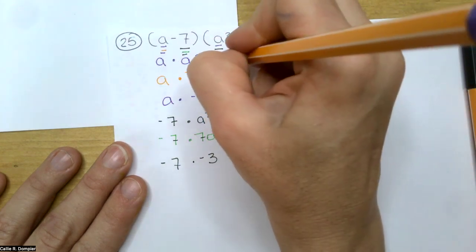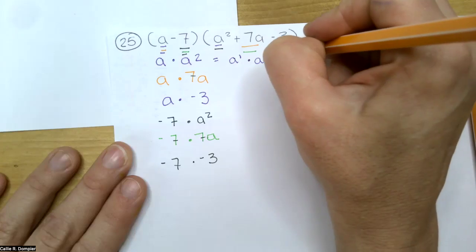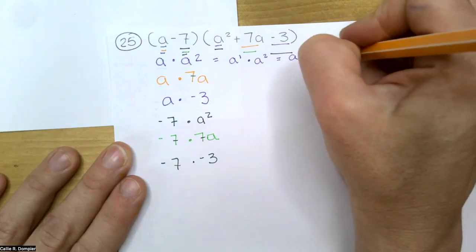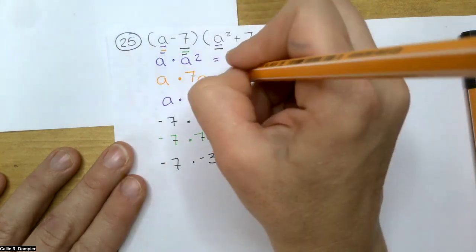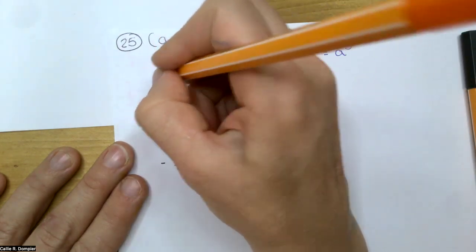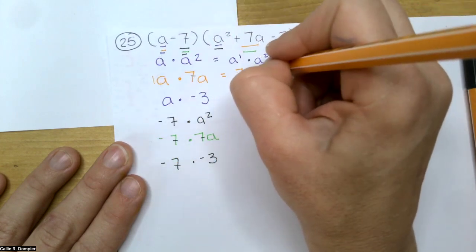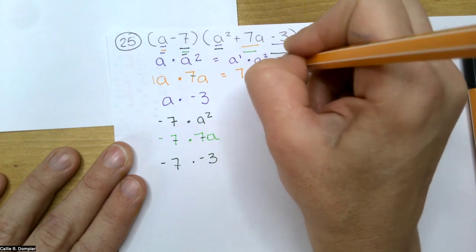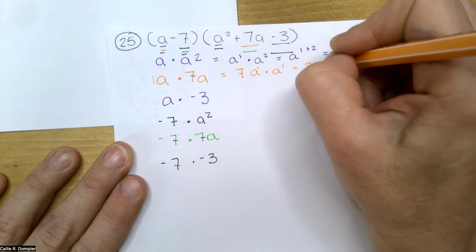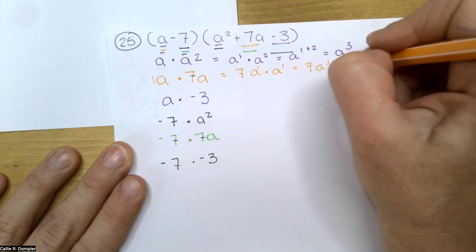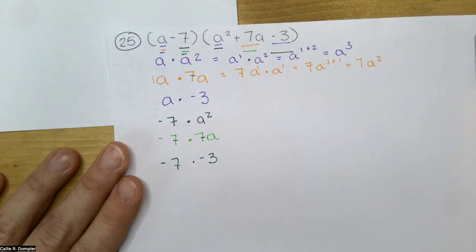A times a squared becomes a to the third. A times 7a, remember that's an invisible 1. 1 times 7 is just 7. A times a, we get 7a squared. Good.